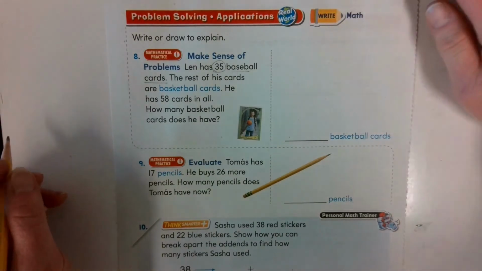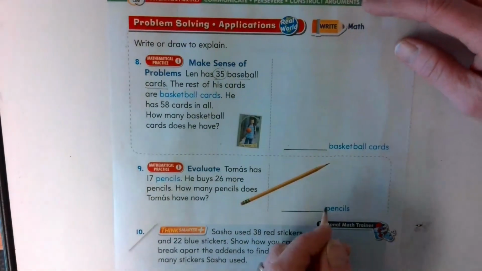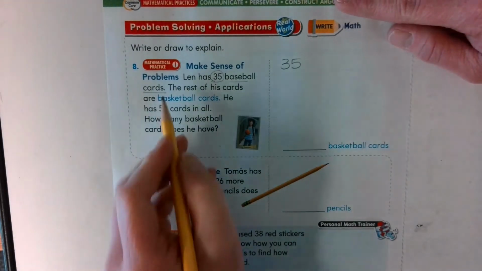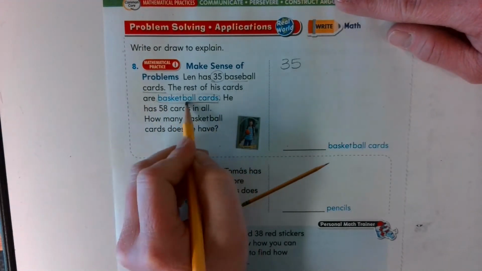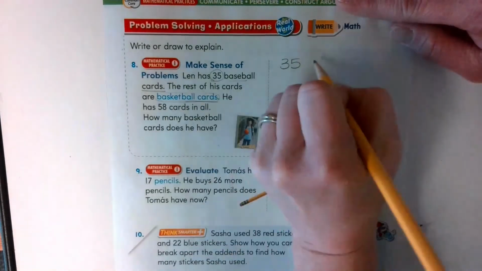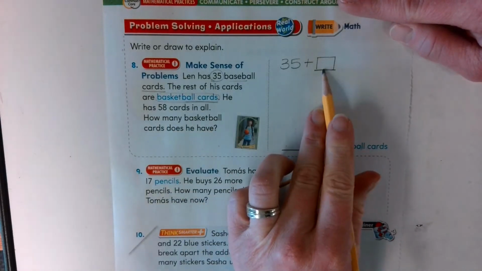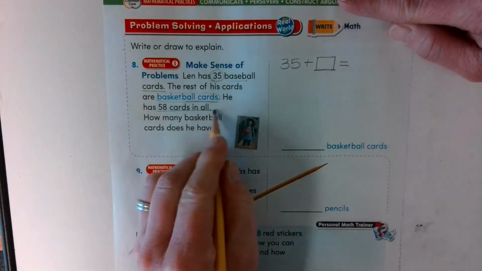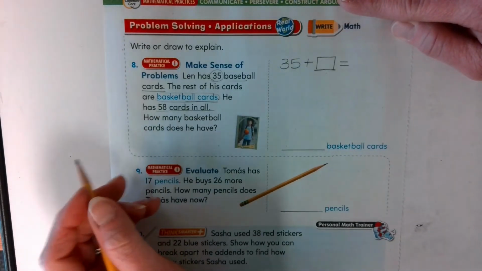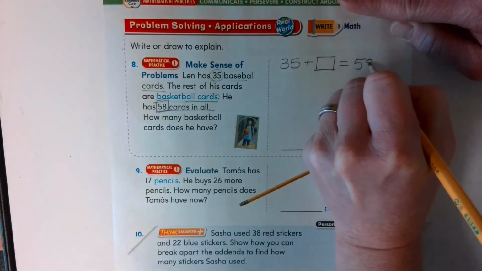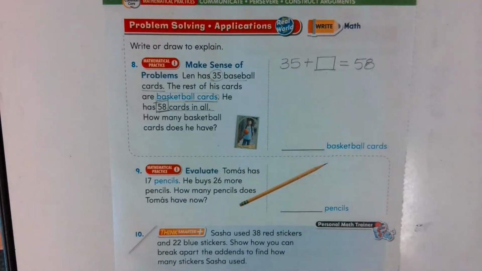All right. So he has 35 baseball cards. Okay. And do we know how many basketball cards he has? We don't. That's going to be our mystery number. So we're going to do plus with a box. But how many cards does he have in all? Everybody. He has 58. So we've got to figure out that 35 plus something is going to give me 58.